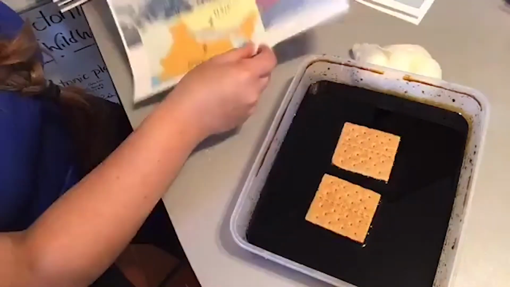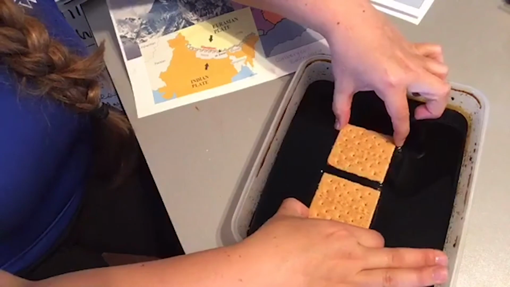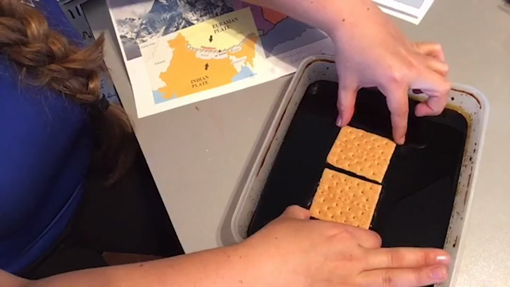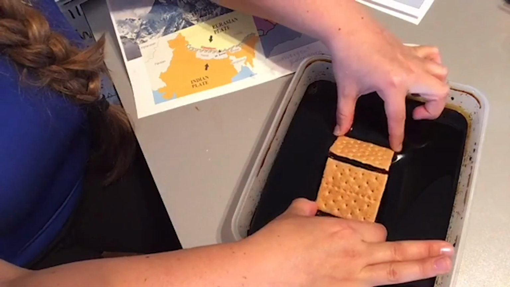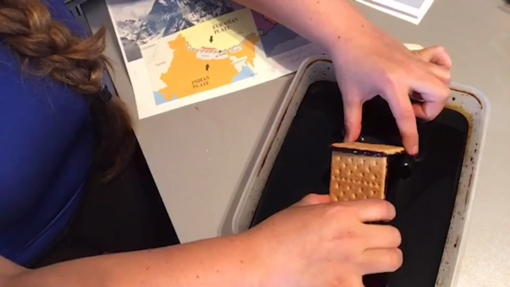And when they converge, whoops, we're going to press, press, press, and this is how we get mountains.